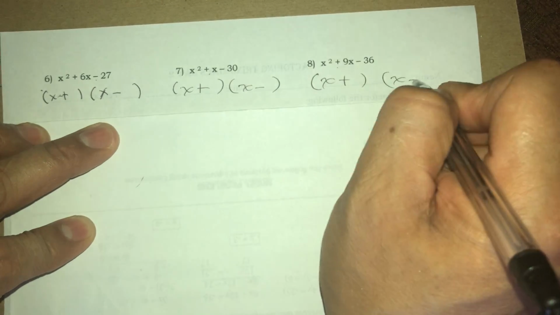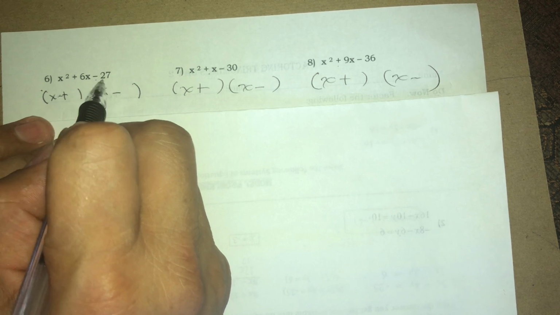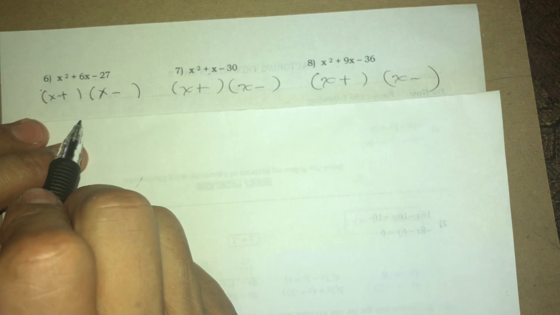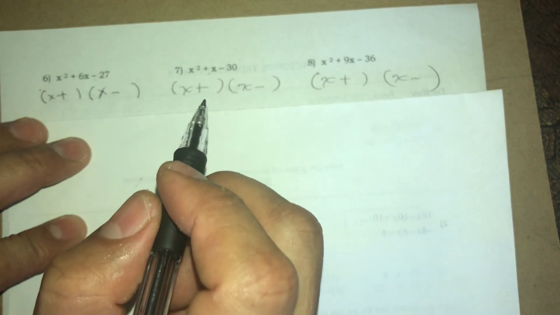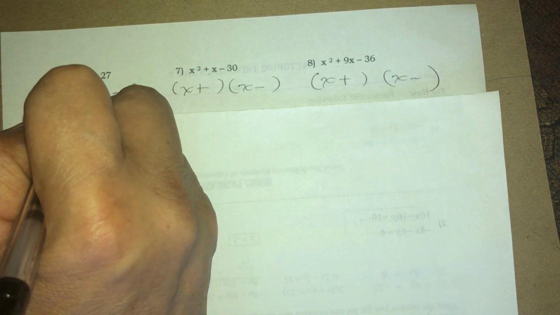Positive and negative. Now, 2 factors of 27 that when I subtract them will give me 6. 2 factores de 27 que cuando lo reste me dé 6 is going to be 9 and 3, right? 9 y 3. 9 por 3, 27. 9 más 3, 6. Now, because it's positive, the 9 has to go in the front and the 3 here.